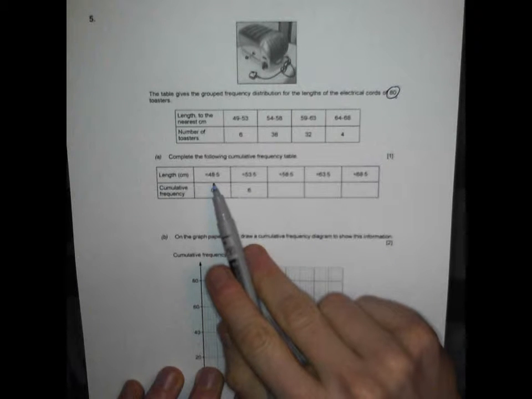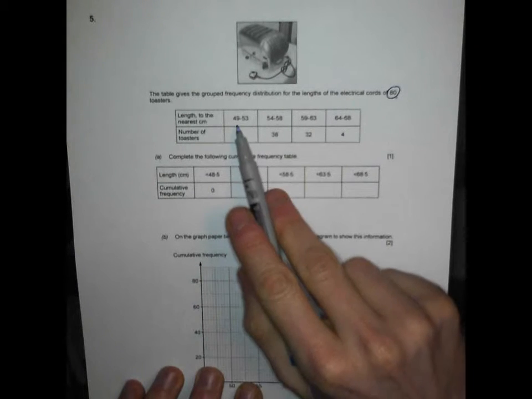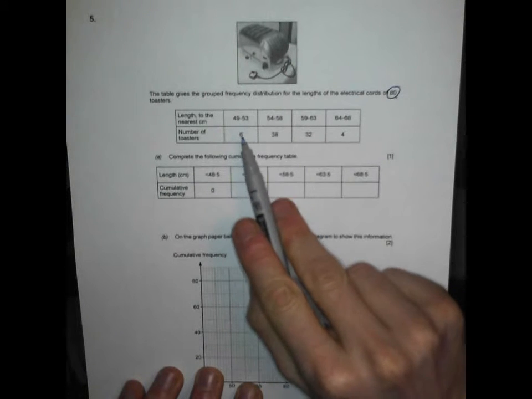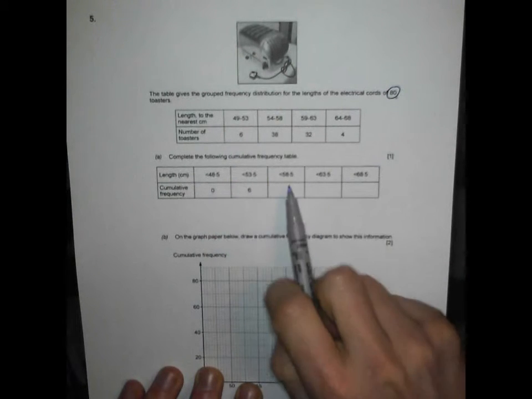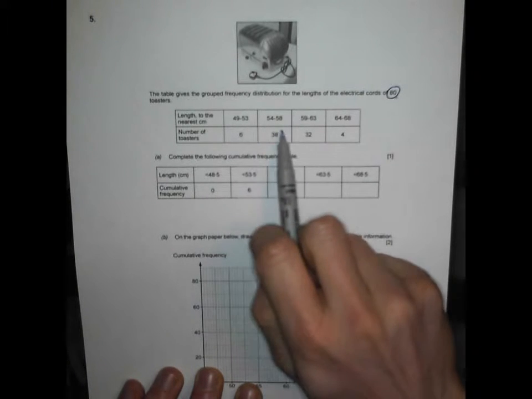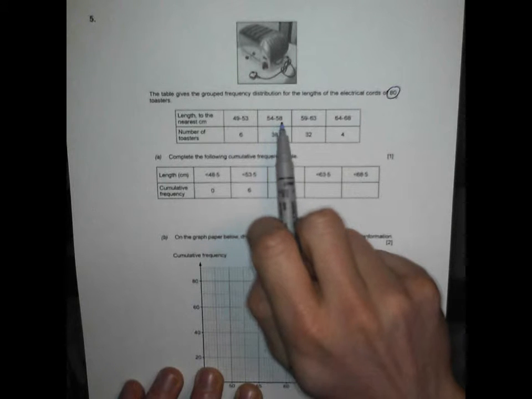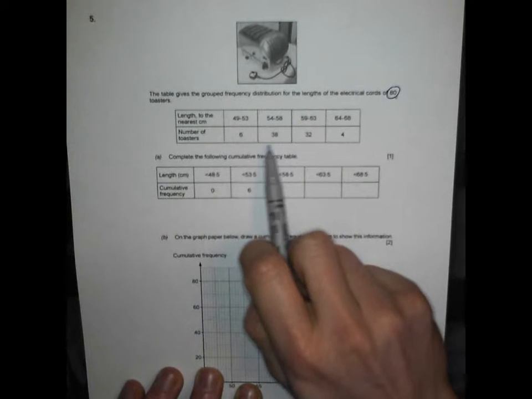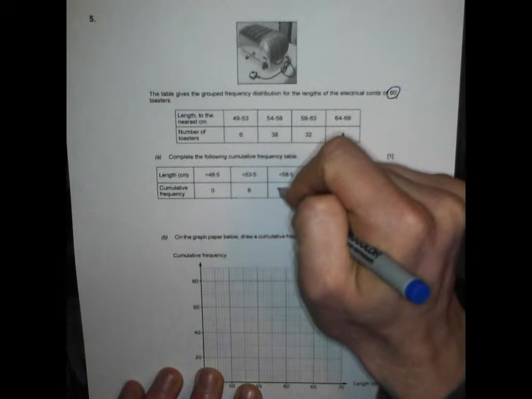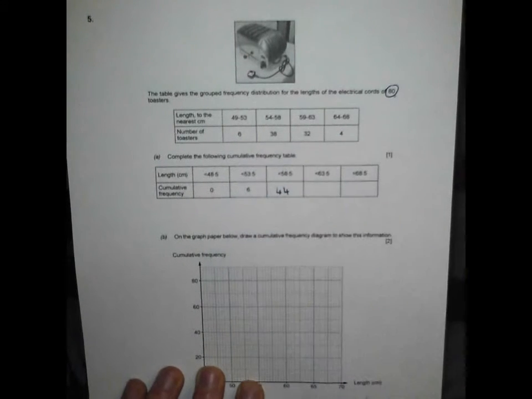How many are less than 48.5 centimetres? Well, none of them. How many are less than 53.5? Well, there were 6 between 49 and 53. Fine. How many are less than 58.5? Well, these 38 must join in now because they're between 54 and 58. So we've got those 38, but we've also got these 6. They're also less than 58.5. So, if my maths is right, that's going to be 44.